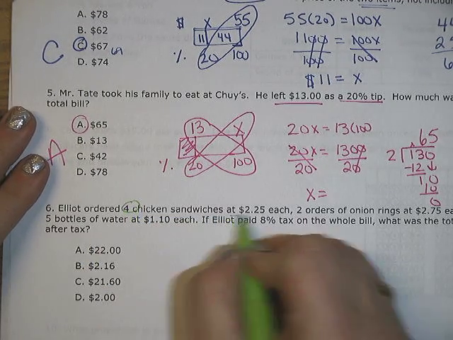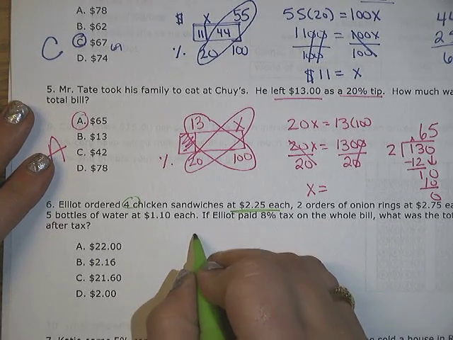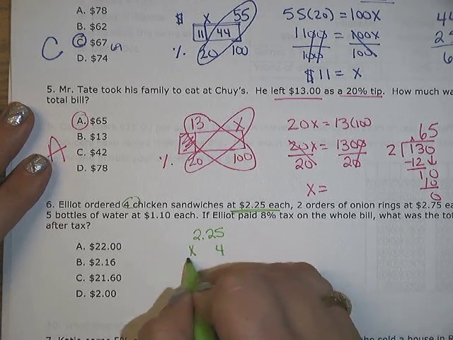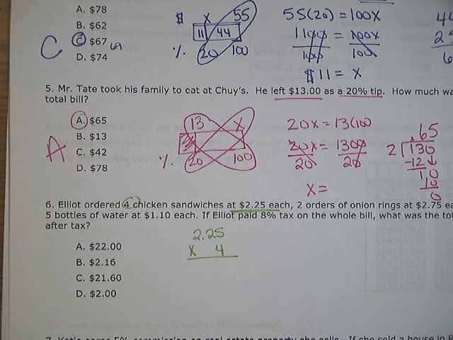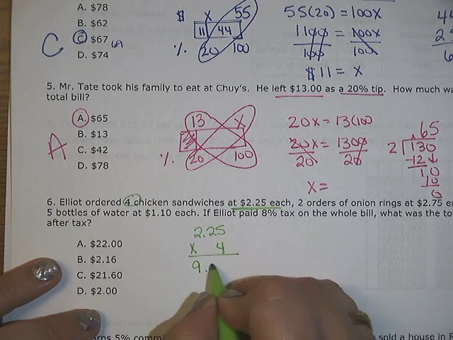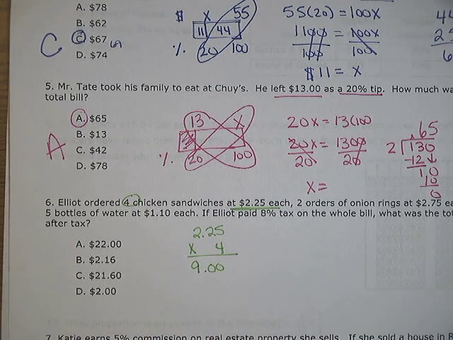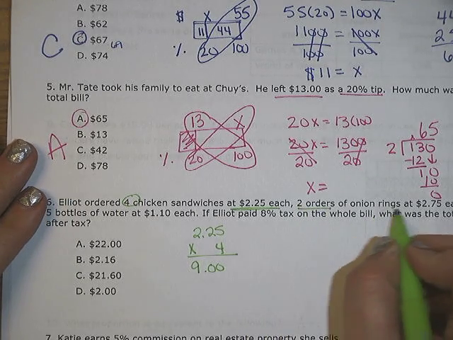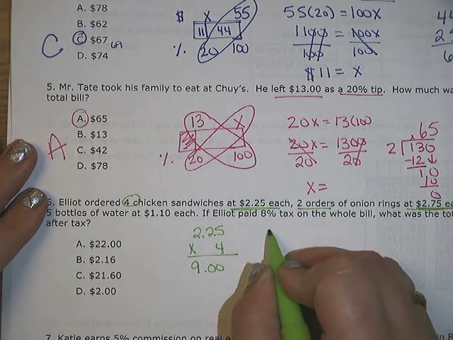All right, moving on to number 6. Elliot ordered 4 chicken sandwiches at $2.25 each. So that means I have $2.25. I can either add it 4 times or I can just multiply. To me, the multiplying is easier. So I know that I spent $9 on sandwiches.